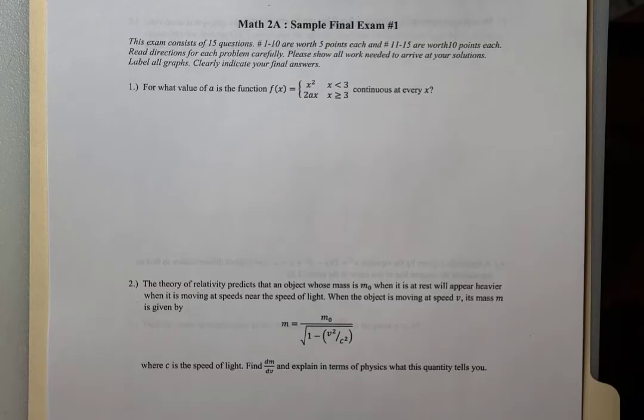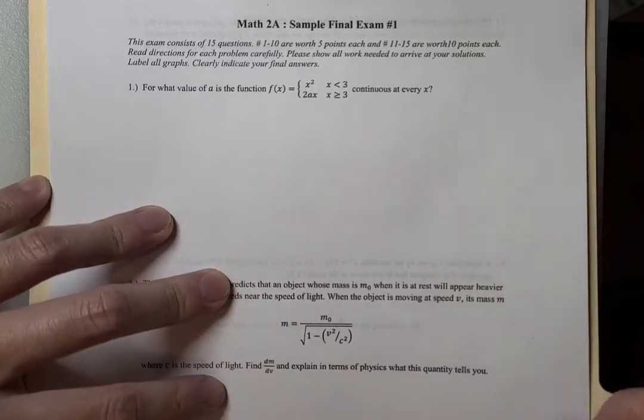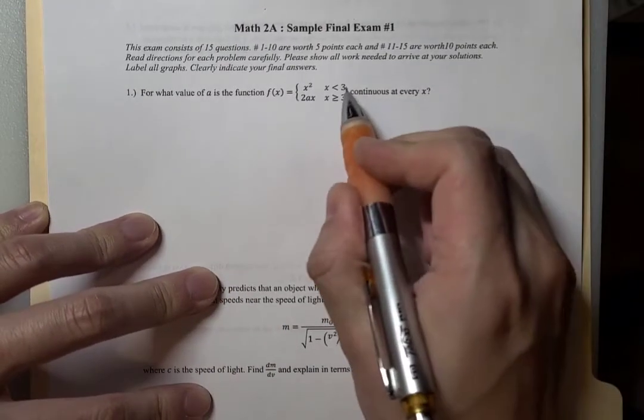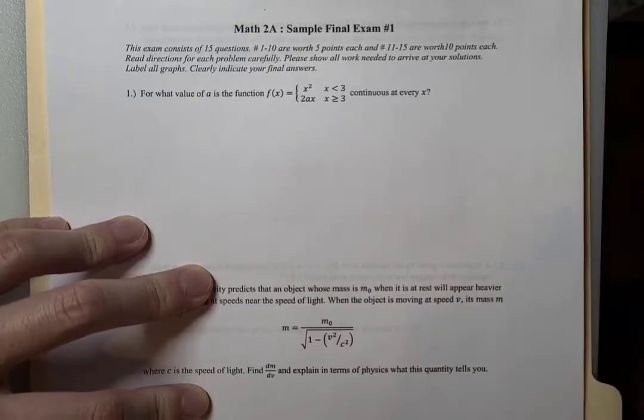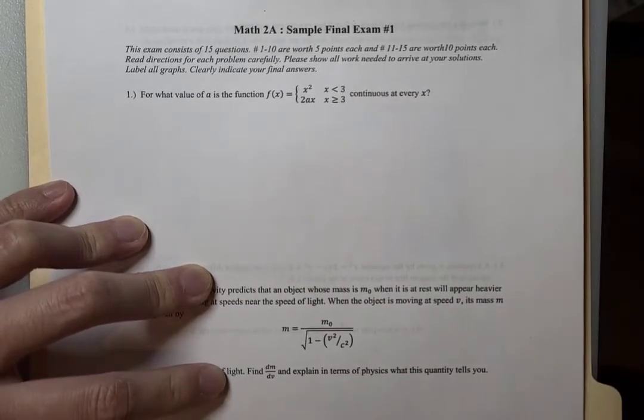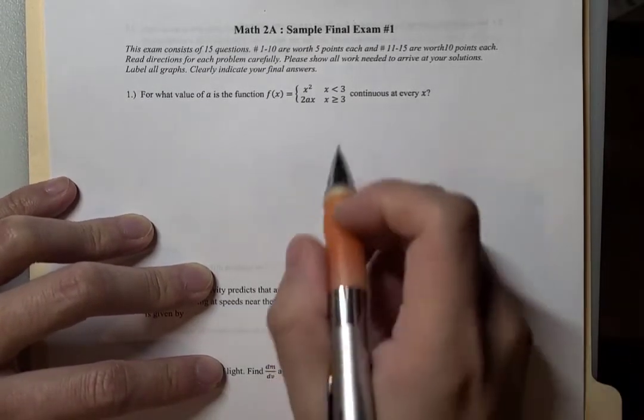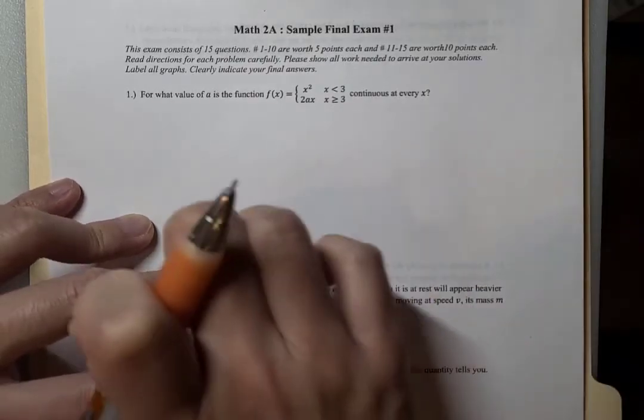Number 1, for what value of a is this function continuous at every x? It looks to be discontinuous at 3, so we want to make it continuous. This is a classic type of problem where we have to find the limit. Let's recall what the definition of continuity is, first of all.